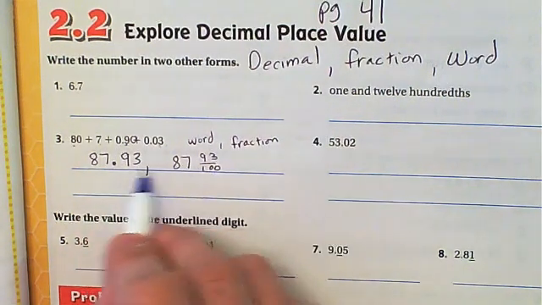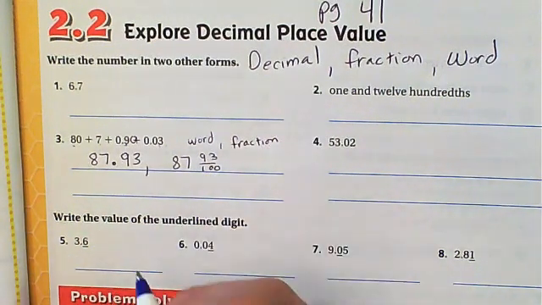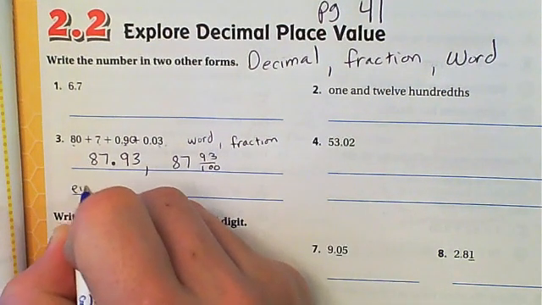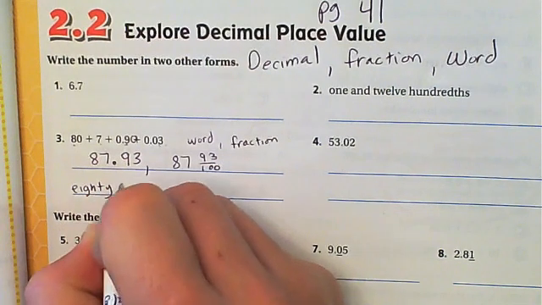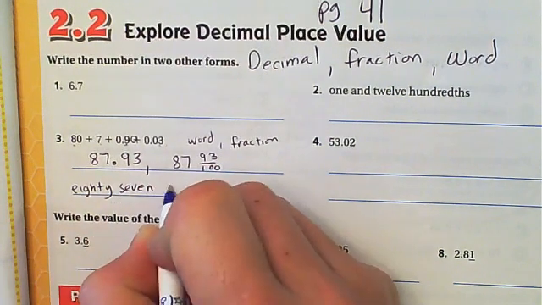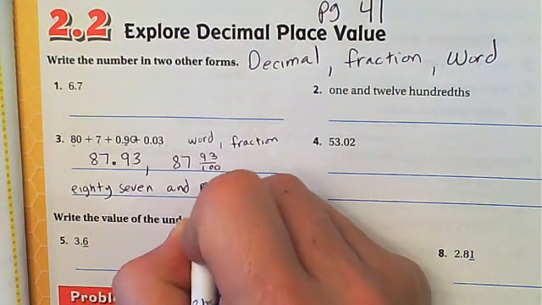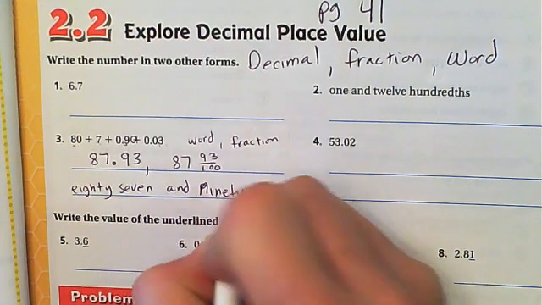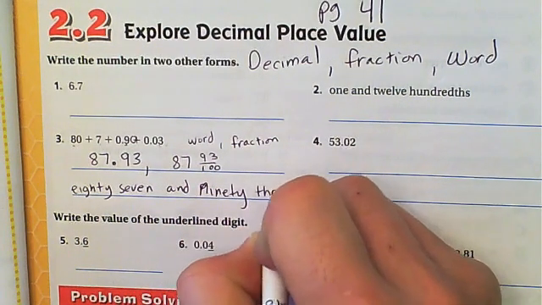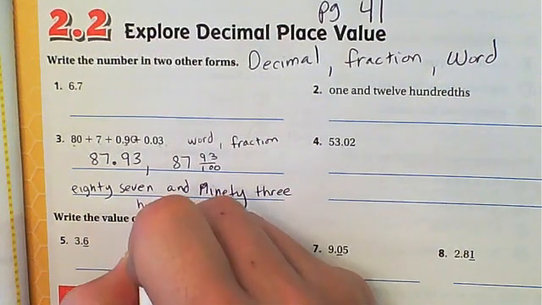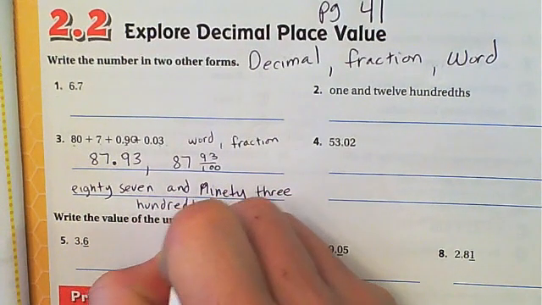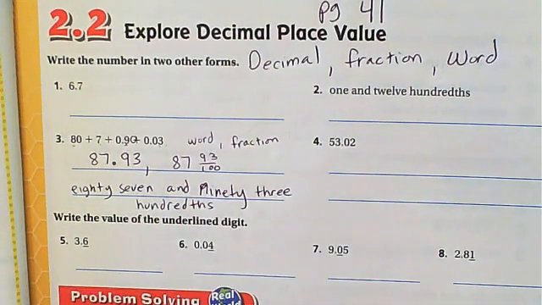93 hundredths. Remember, those are the same thing. And word form would look like this. 87 and, oops, forgot my D, 93 hundredths. That was a big one.